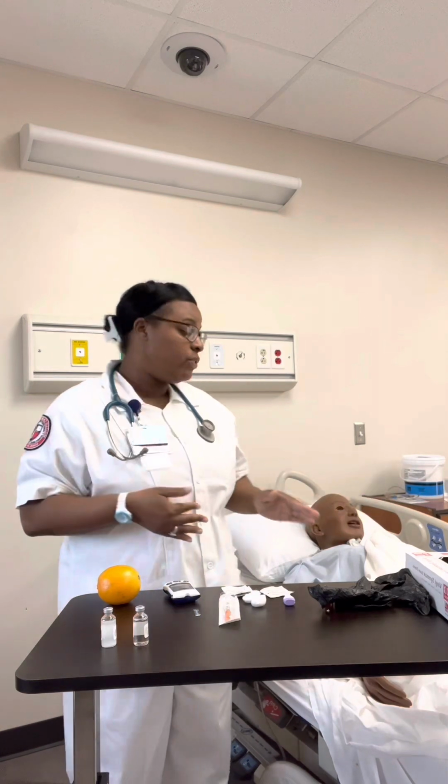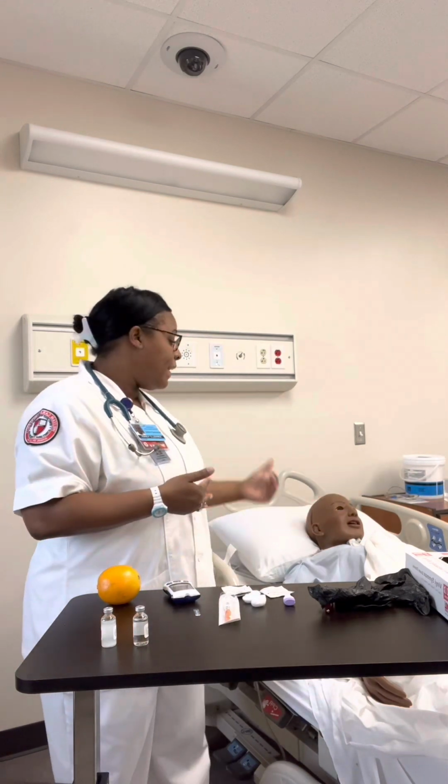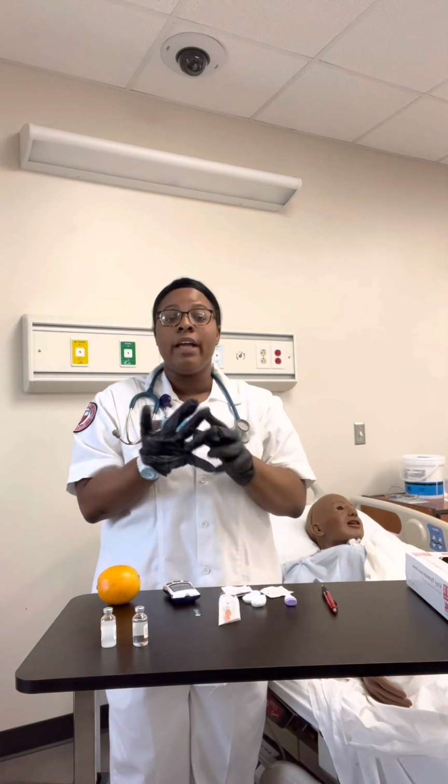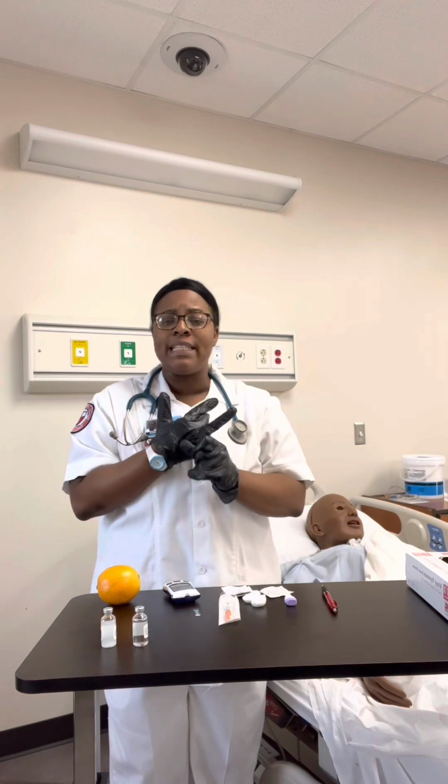So of course, I'm going to verify my physician's orders, identify my patient, perform hand hygiene, and don clean gloves. I'm going to compare my orders with the MAR. I'm going to perform a focused assessment, noting signs and symptoms of hyperglycemia. Signs and symptoms of hyperglycemia are polyuria, polydipsia, polyphagia. Signs and symptoms of hypoglycemia: diaphoresis, clammy skin, a feeling of being jittery, or confusion.